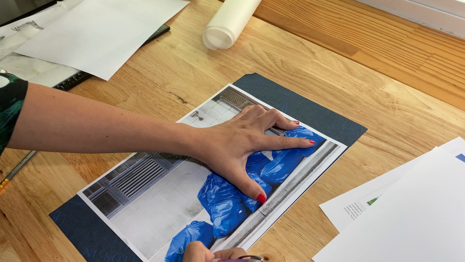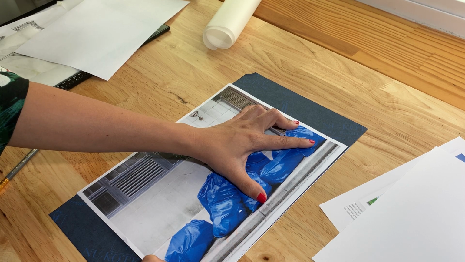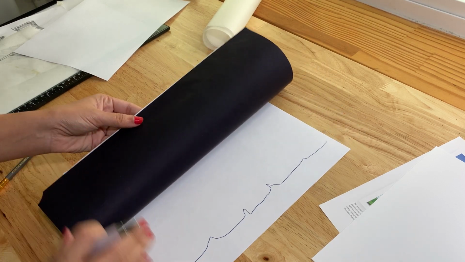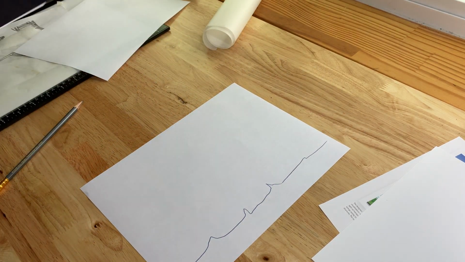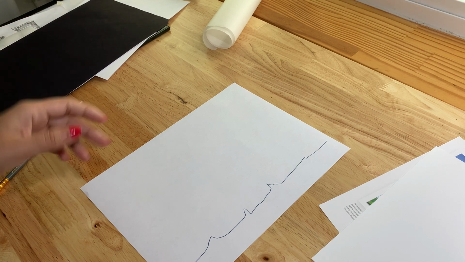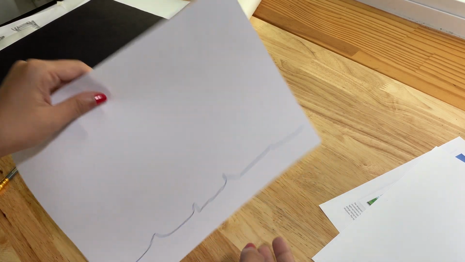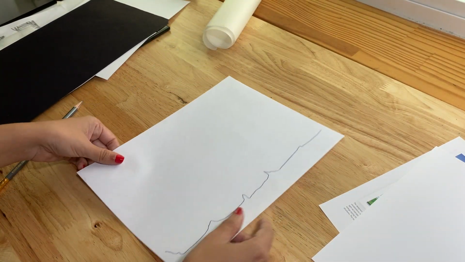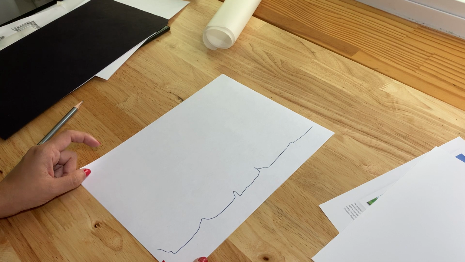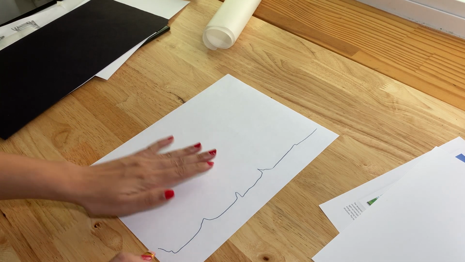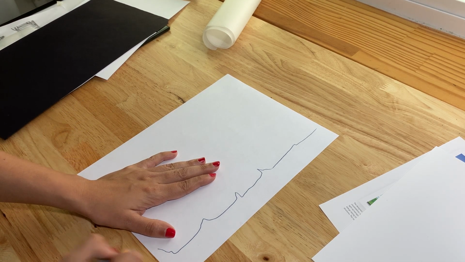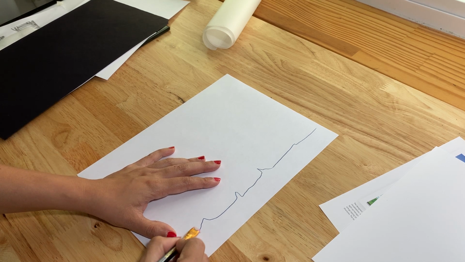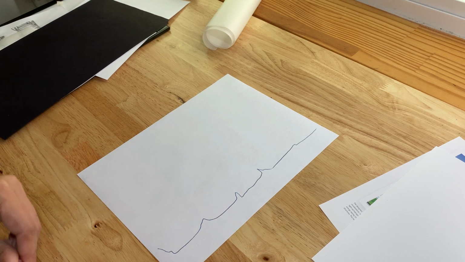And when you're done, it should make a nice little line on your piece of paper. There you go. So it makes a really bold line. Almost looks like a pen. This one is blue. I think you can purchase it in different colors. Maybe black is the most common. And then there's your drawing. But it won't erase. Okay, so that's the negative part about this, is that this is ink.